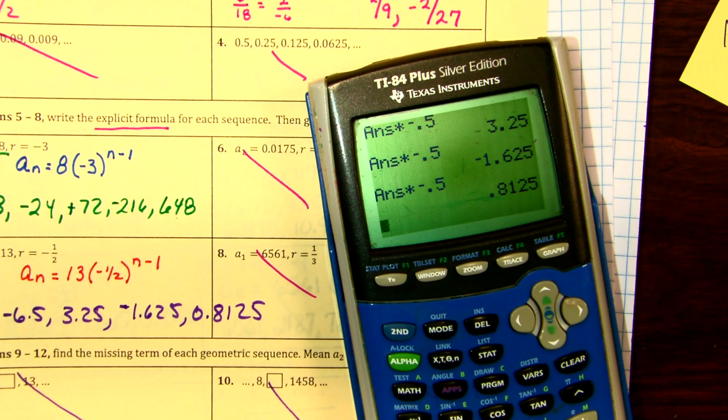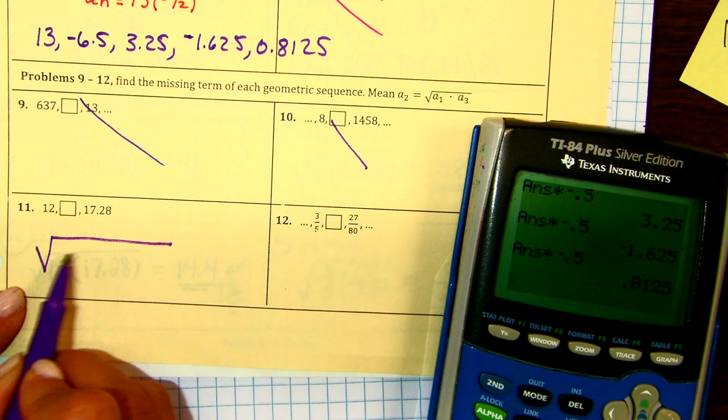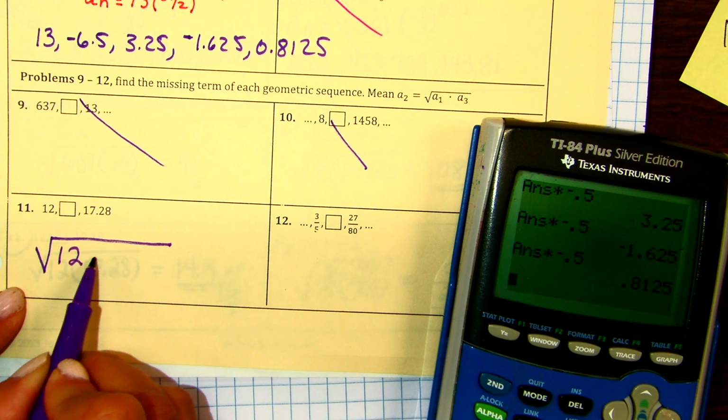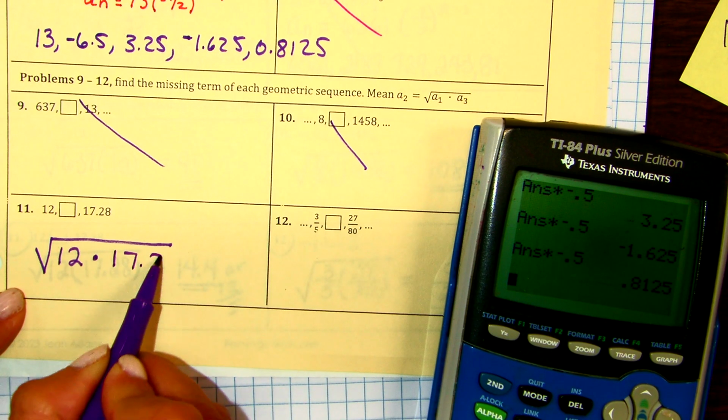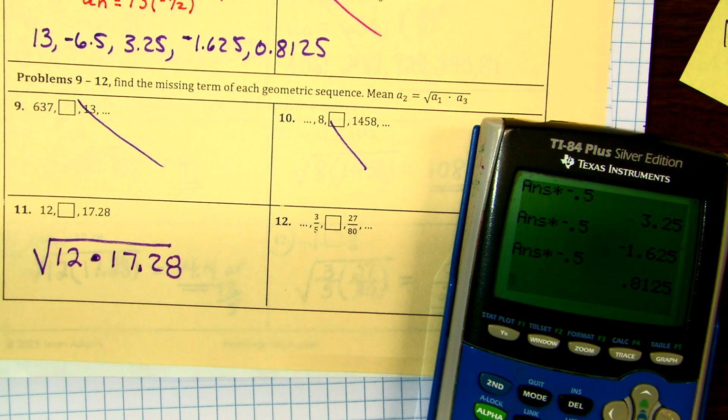And these are your geometric mean formulas. Anytime you want the middle number, you multiply the square root.